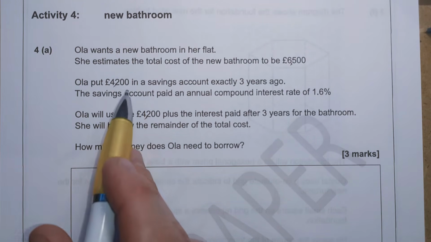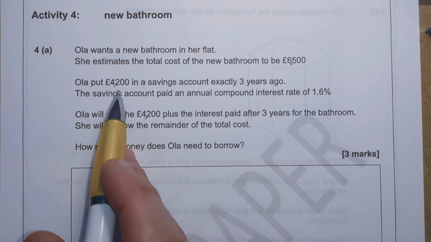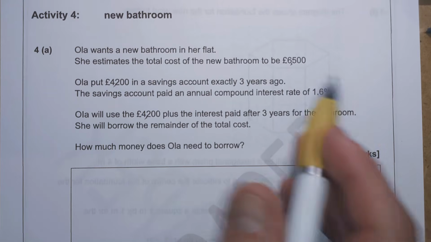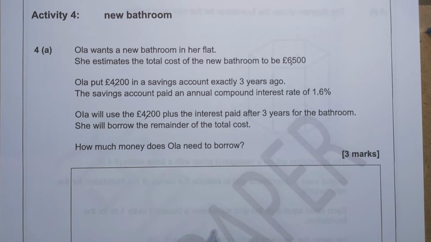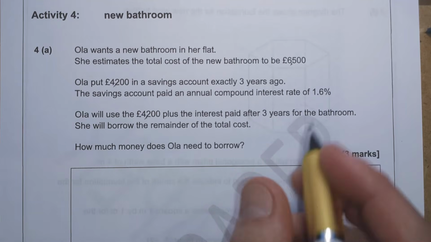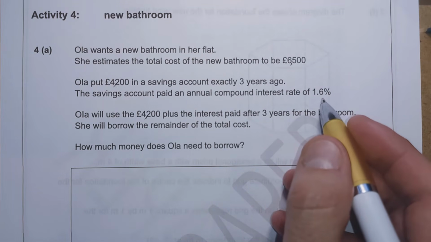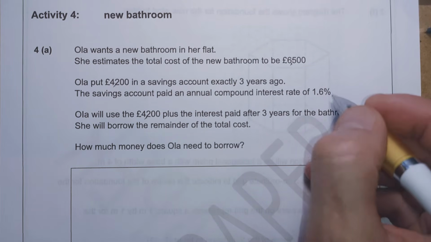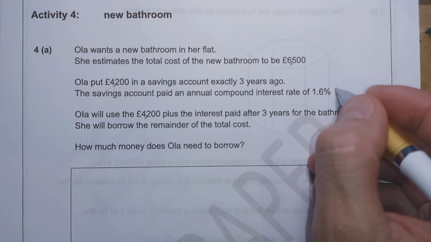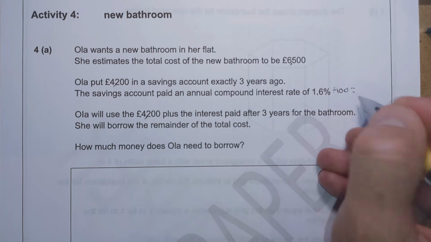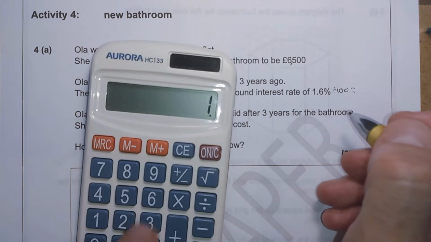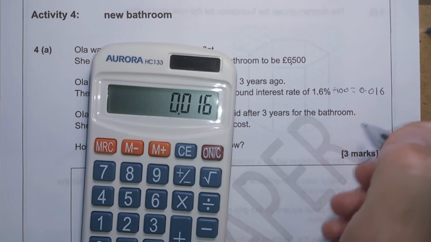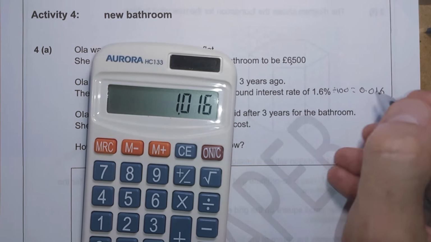So in short, what is £4,200 worth 3 years later with this interest rate? And then what's the difference between that value and £6,500? So when we're doing compound interest, what we need to do is turn this 1.6% into, well, we want to turn it into a decimal first of all. So we divide it by 100. So we get 0.016, and then we add 1 to it.